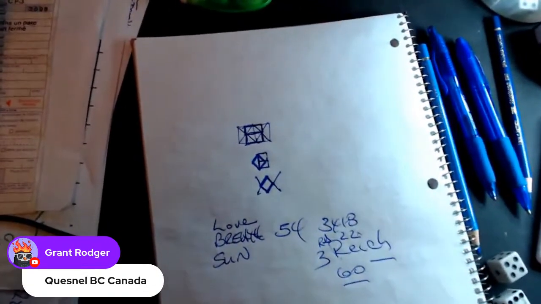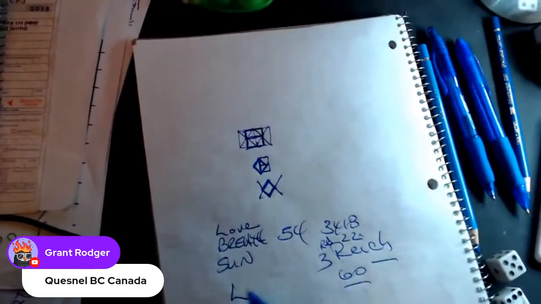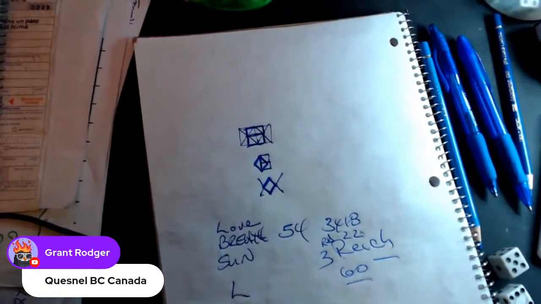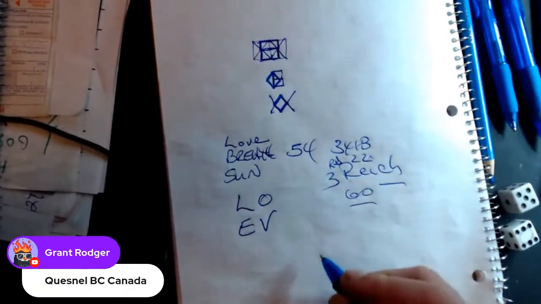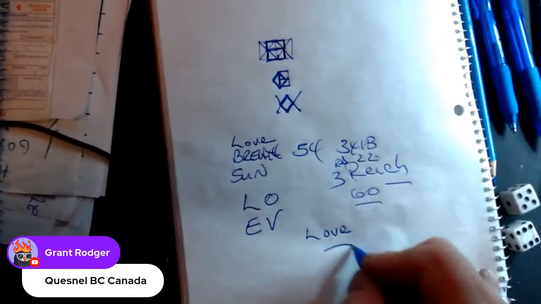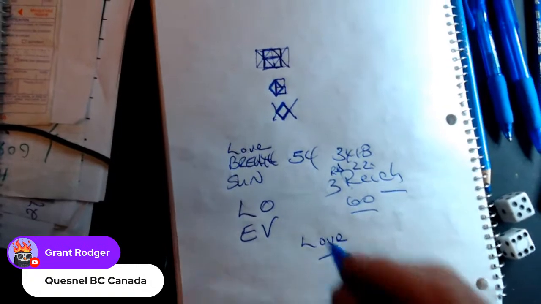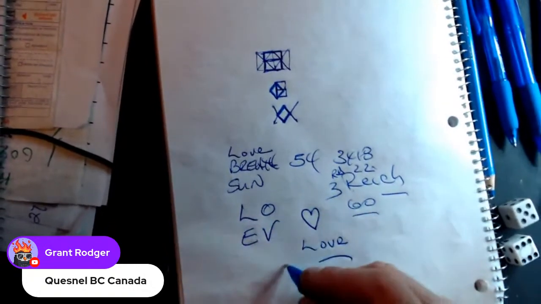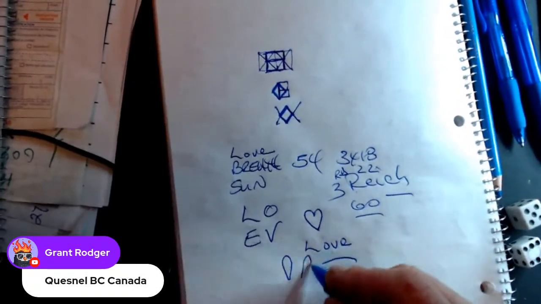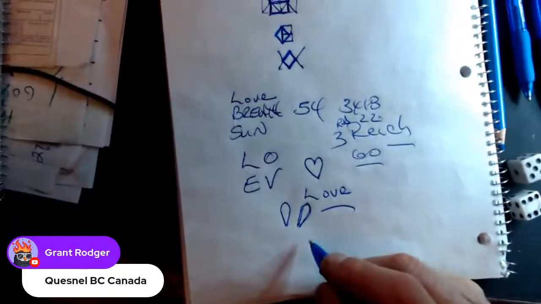I'm not going to do all the math right now. But what's ironic is that the reverse of these two letters are OV, love. And then love a lot of times is spoken with this. But in all actuality, it's this.